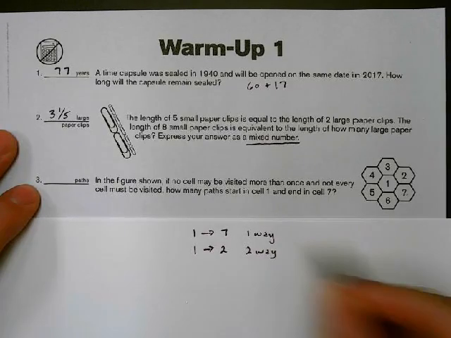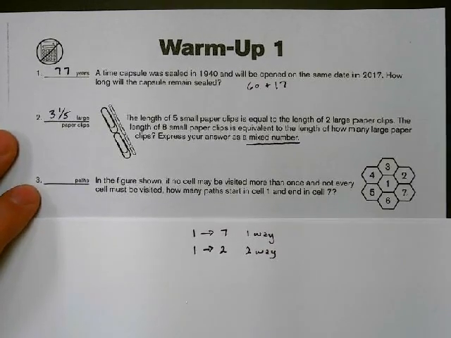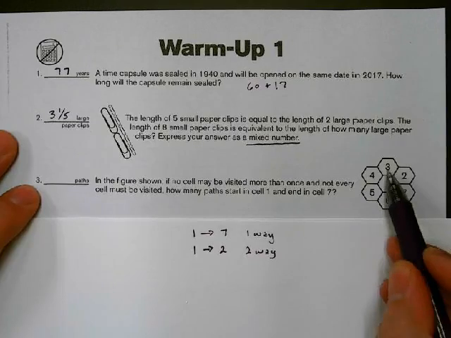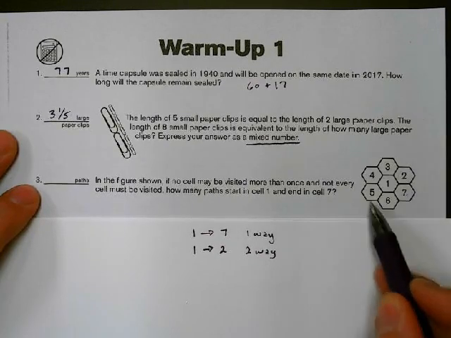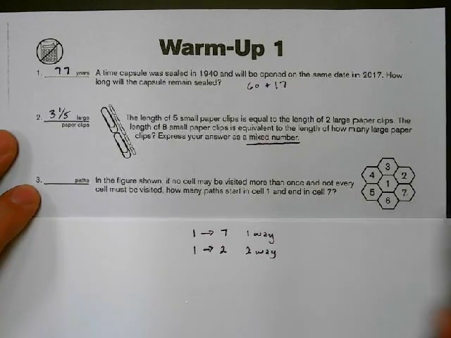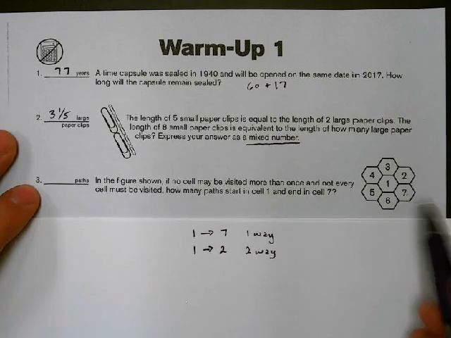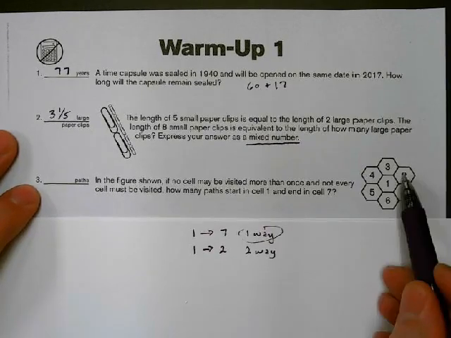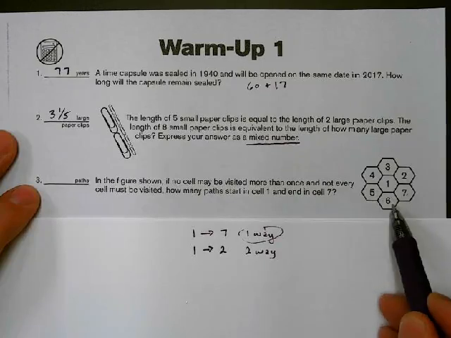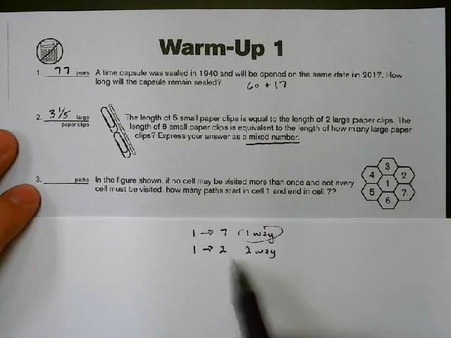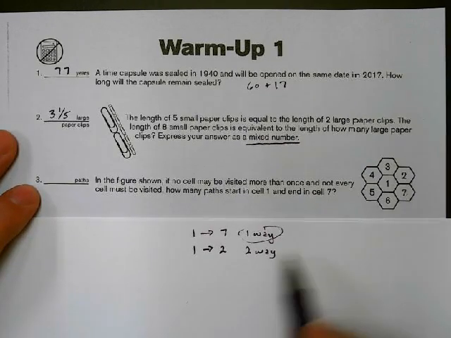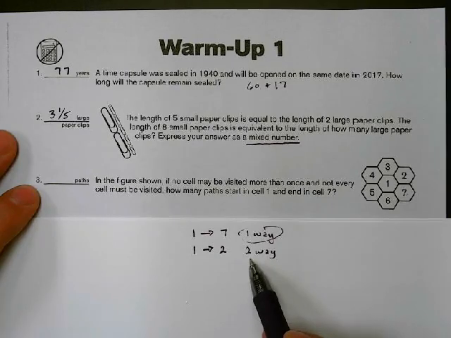And actually, every other one is going to give us 2 ways, because I can go 1 to 3, then to 7, or 1 to 3, and then back the other way to 7. So 1 to 7 is one way. And then I've got 5 directions I could go where there are 2 ways for each of those.